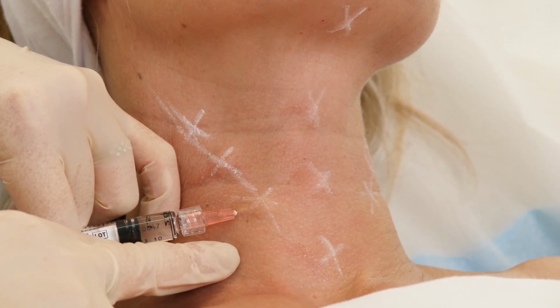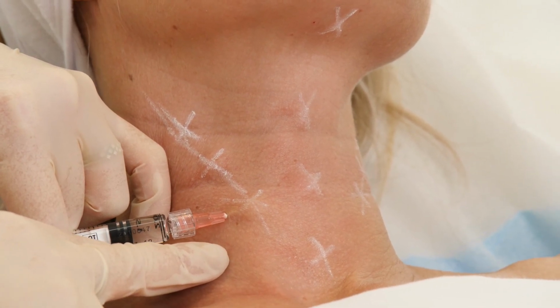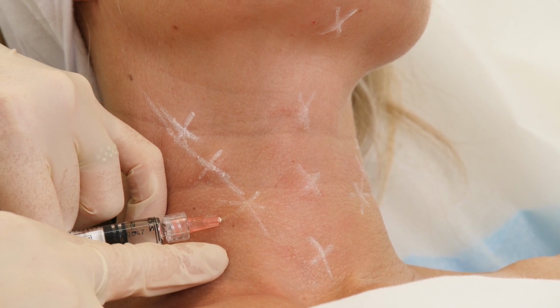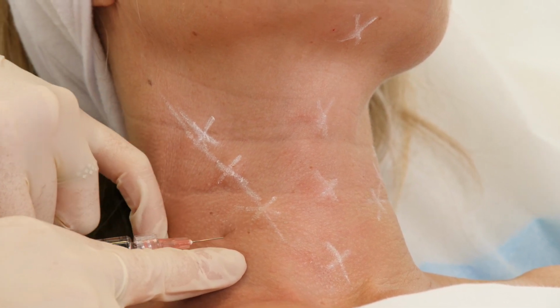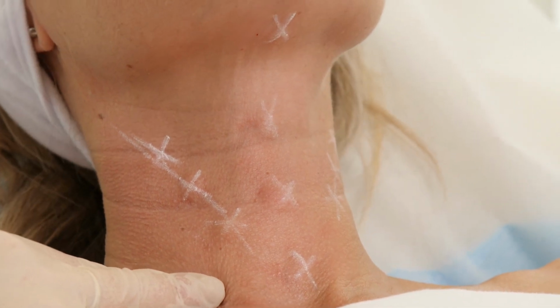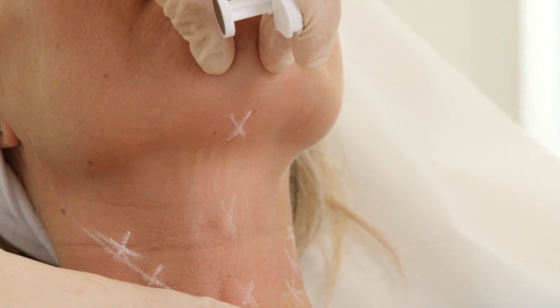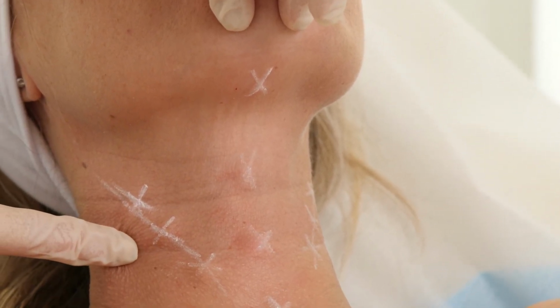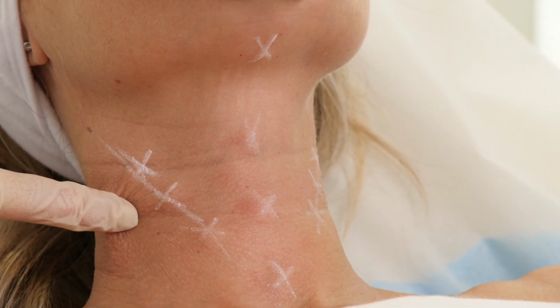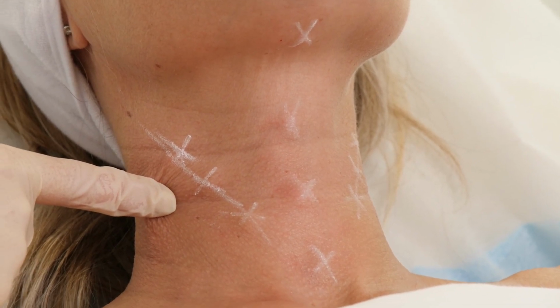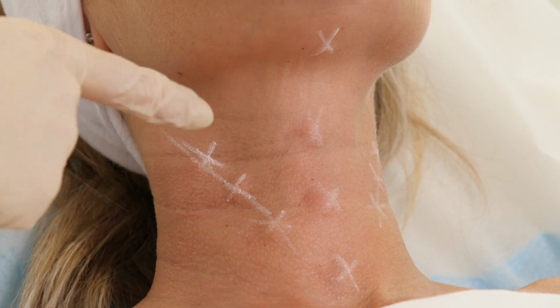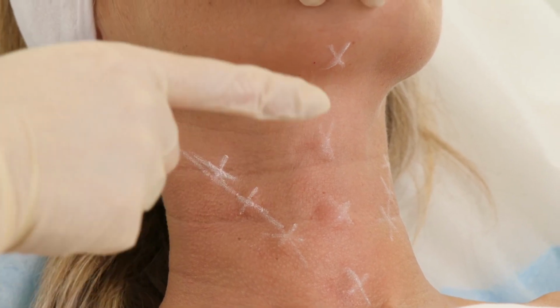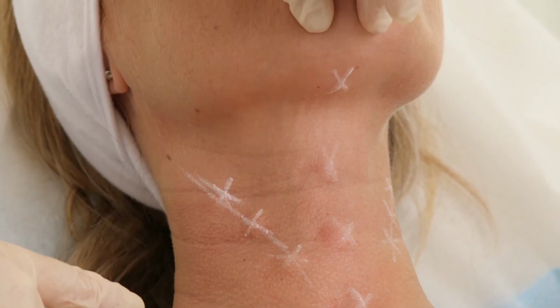You can see the injection is smooth with no bruising and very comfortable to the patient, very easy to perform. Don't be afraid of those boluses. They will resolve in the next few hours. Do not massage them. This is what I'm looking for when I'm finishing the injection using the BAP technique.